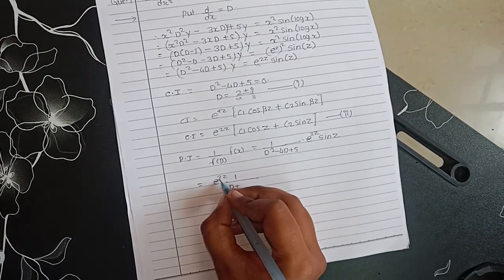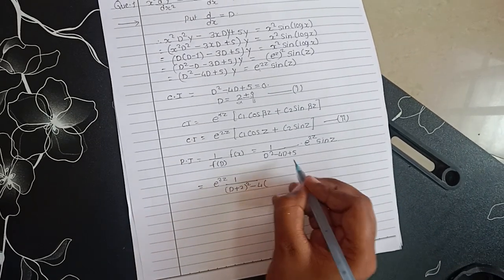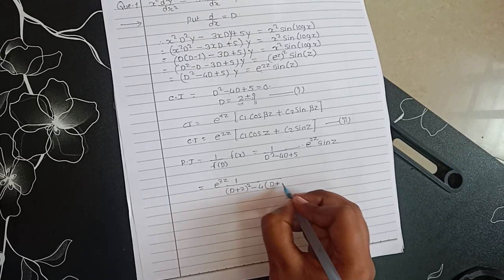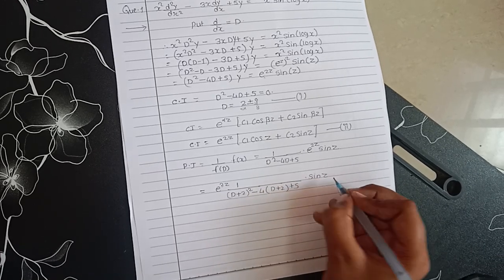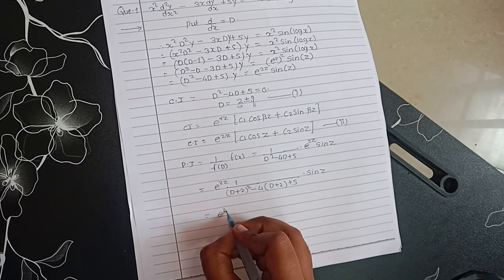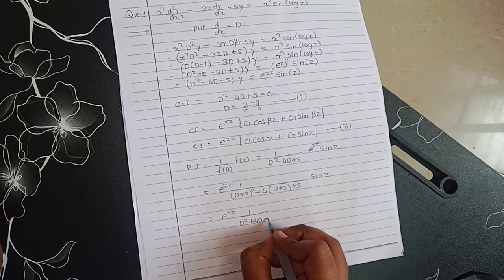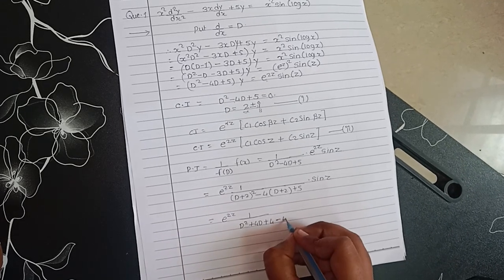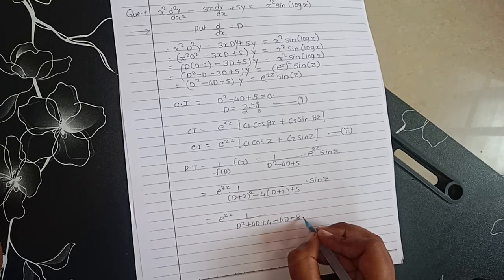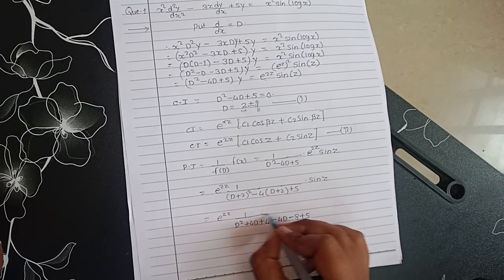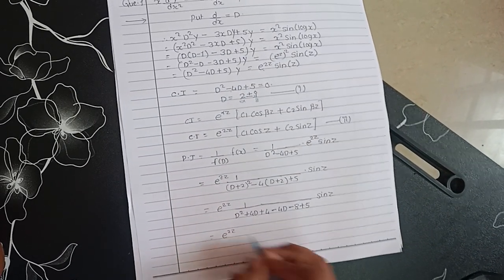D plus 2 whole square minus 4 into D plus 2 plus 5 into sin z, which is equal to e raised to 2z 1 upon D square plus 4D plus 4 minus 4D minus 8 plus 5 into sin z.